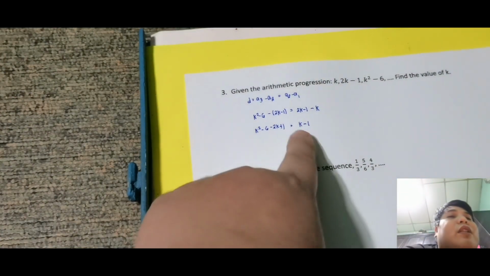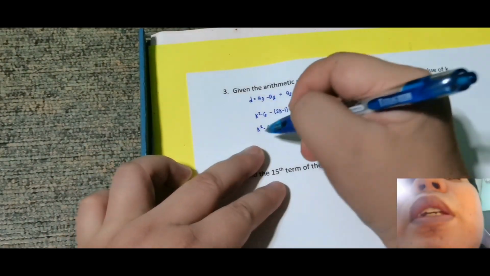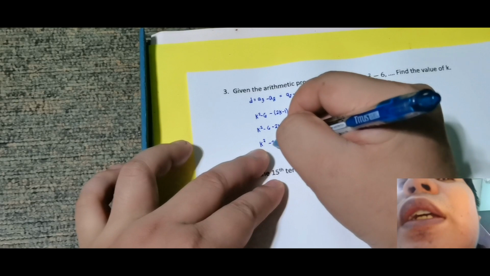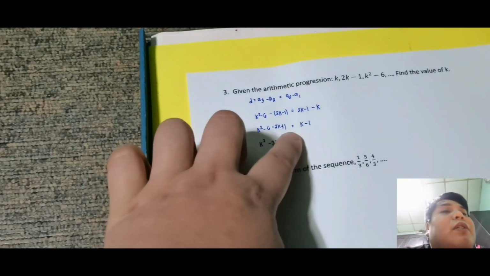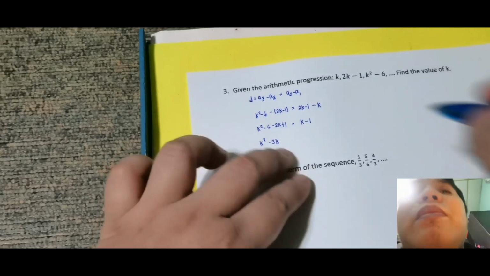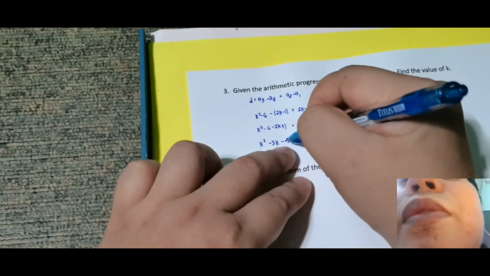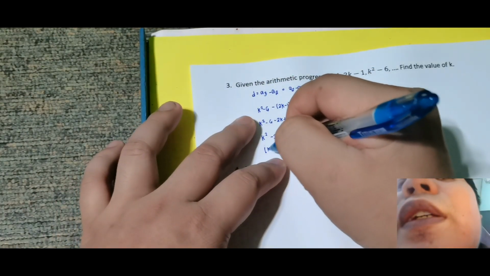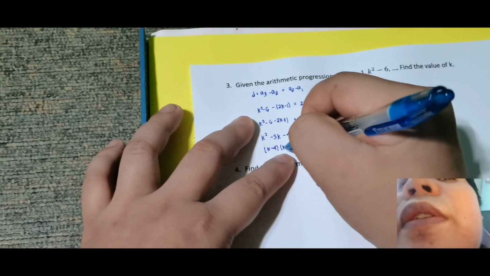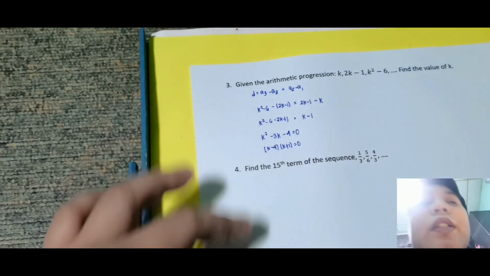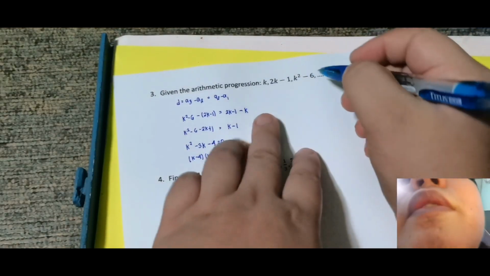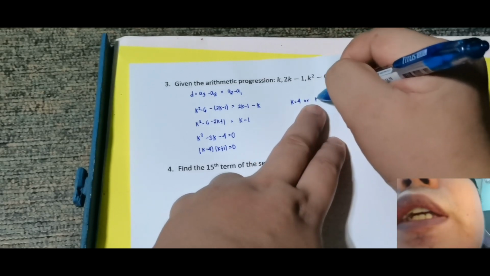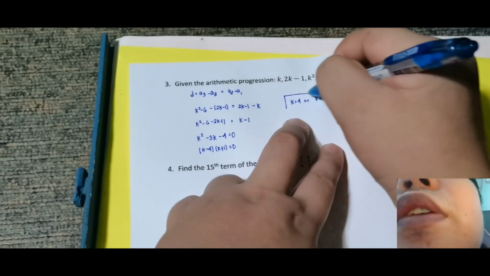Okay, then of course we transpose this, it becomes negative. So this is simply k squared, negative 2k minus k is negative 3k. This is negative 5, because negative 6 plus 1 is negative 5, plus 1, that is negative 4. That is negative 4 is equal to 0. So by factoring, its factors are k minus 4 times k plus 1, which is equal to 0. So meaning, what is the value of k? So k is equal to 4 or k is equal to negative 1. So therefore, this is its answer.